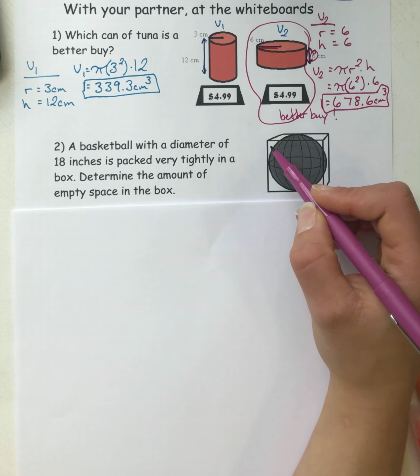So I'm going to write down the volume equation of our sphere. The volume of a sphere is going to give me 4/3 pi r cubed. And then I am going to write the information I know. So for the radius, what we have here is a basketball with diameter. Our diameter is 18 inches, right? All the way across is 18 inches.